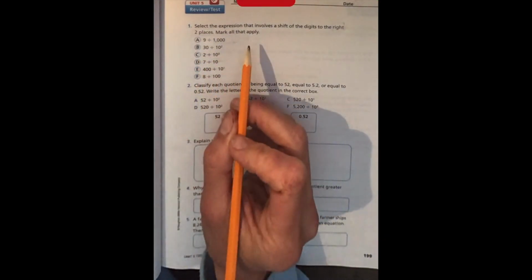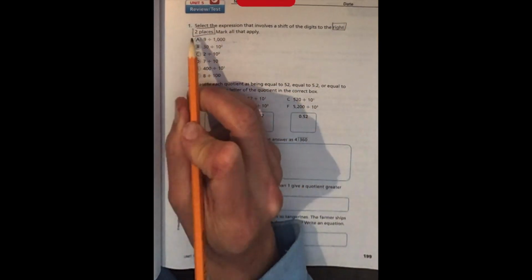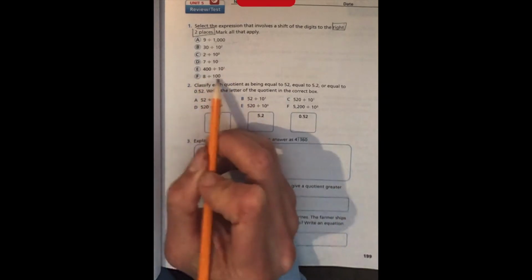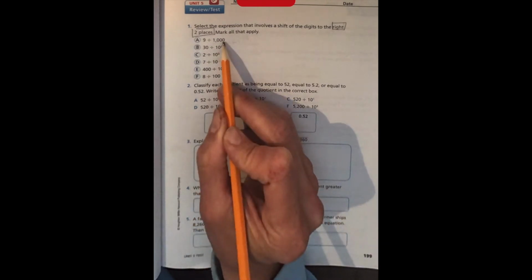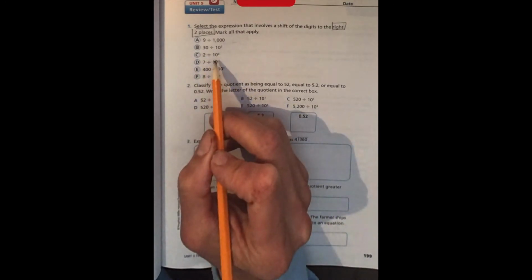For number 1, it says that we're going to select the expression that involves a shift of the digits to the right by 2 places, okay? So what you're going to do here is you're not going to solve all of these problems. What you're going to do instead is look for something that has 2 zeros in it, and that will make this first number move to the right 2 places.